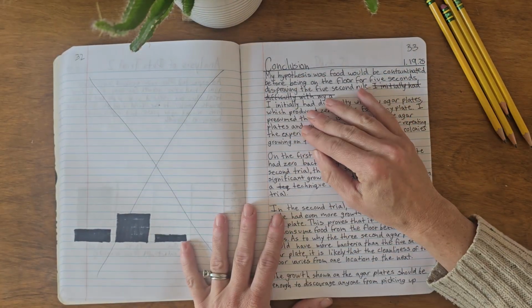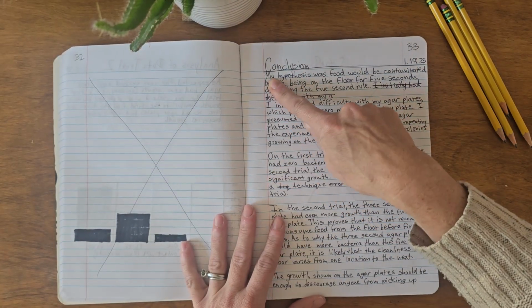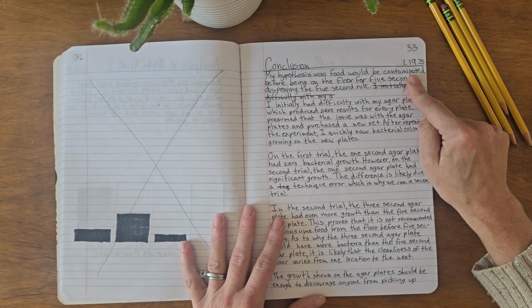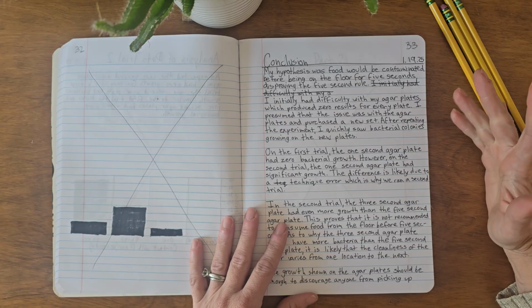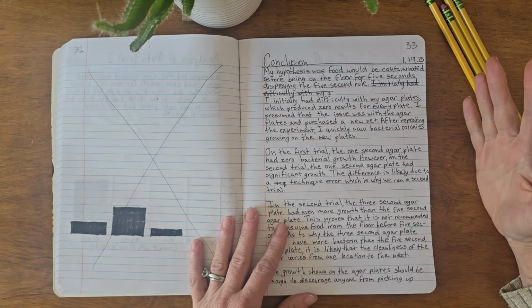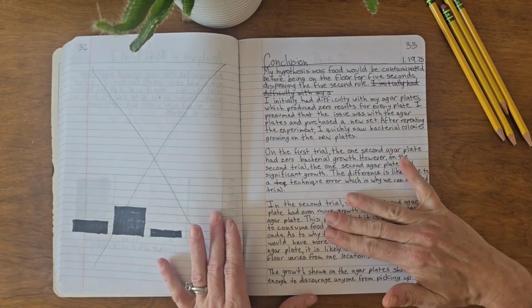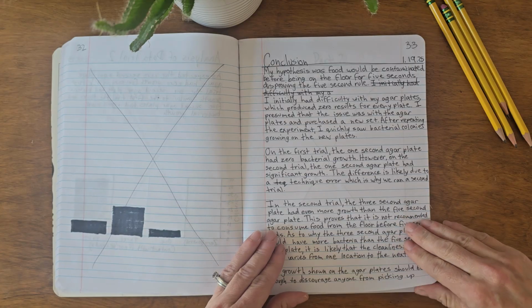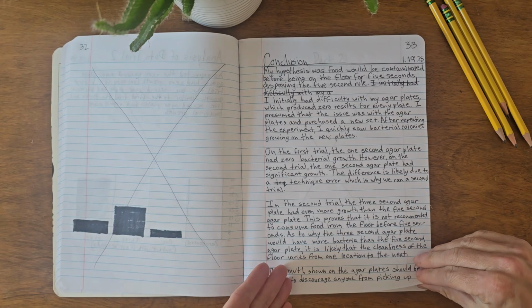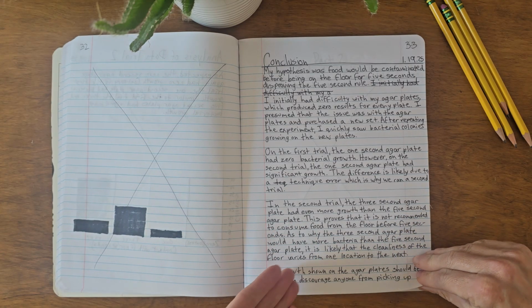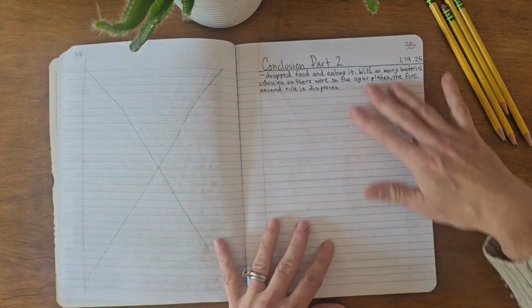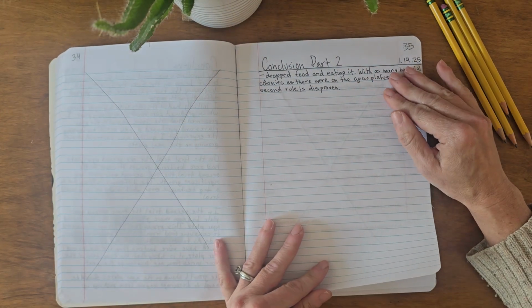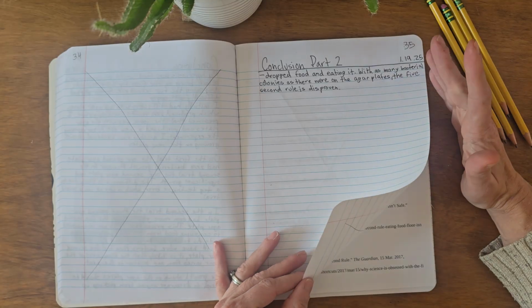Finally, the conclusion. Your student will restate their hypothesis, discuss any trouble they had in their experiment, any difficulties that arose in conducting their experiment, their findings and their trials. And then what did the experiment prove? What was the result? And was their hypothesis proven or disproven?